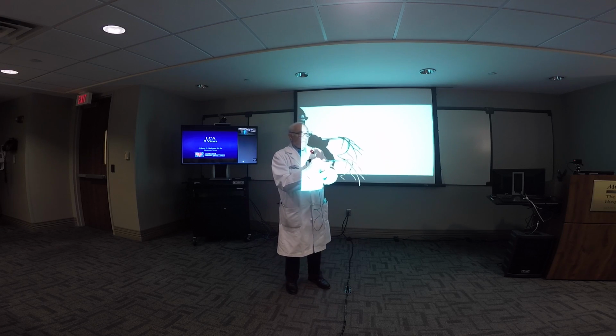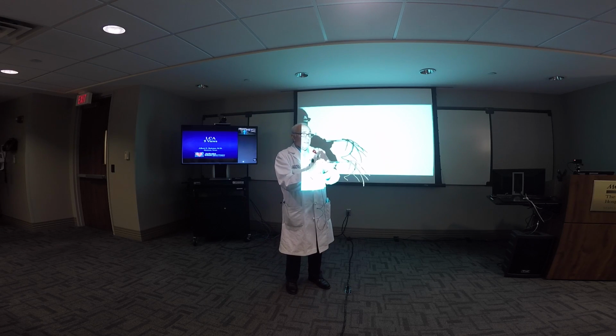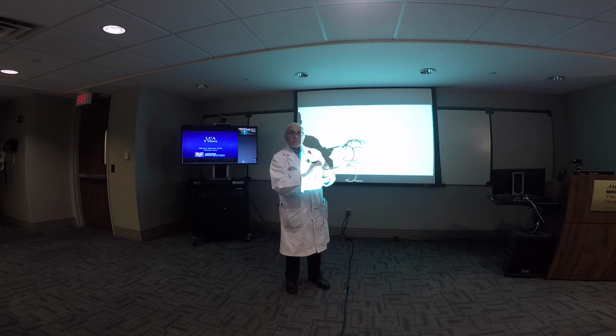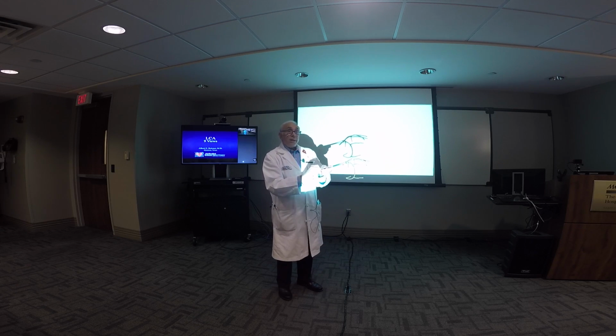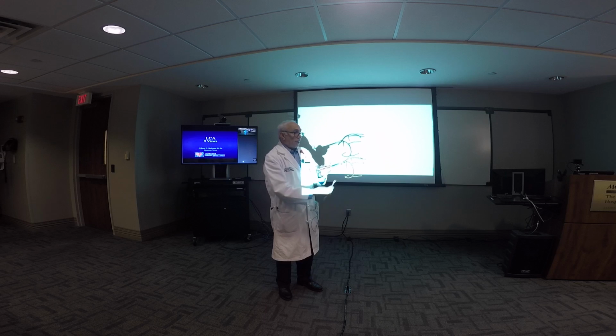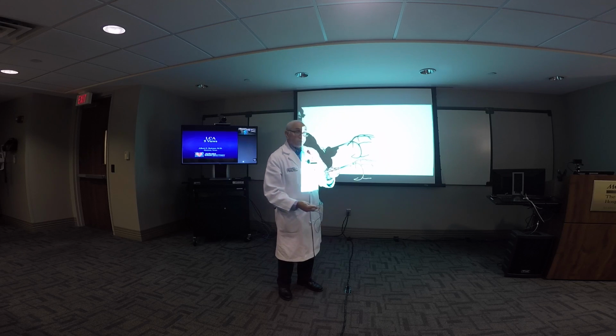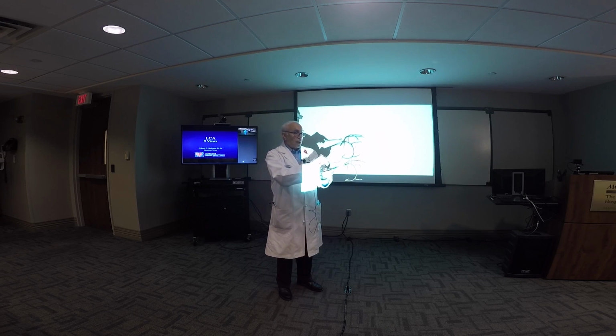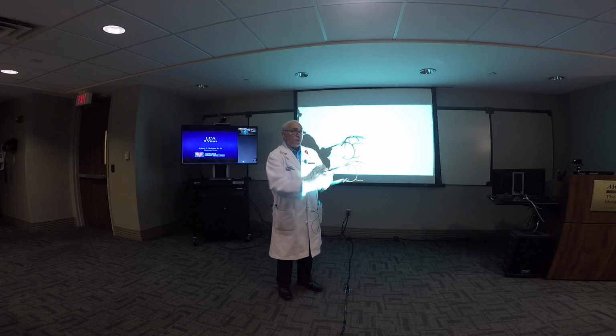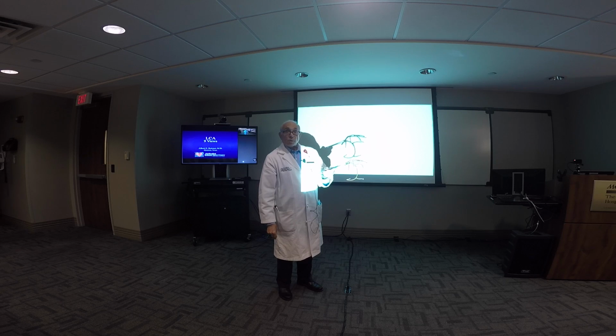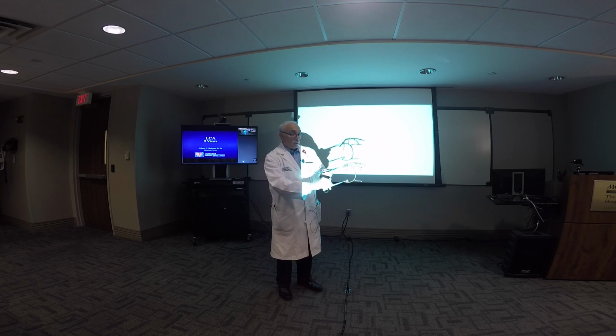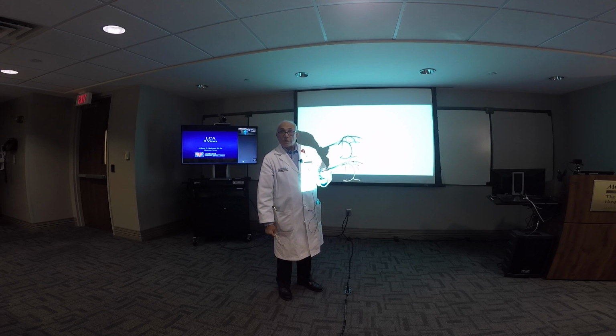So, anatomic view, we bring the image intensifier down, and that brings us like this. So this is the AP caudal view, and it should be a beautiful view, it is, of the circumflex, good view of the marginal branches, good view of the posterolateral branches, and typically a pretty good view of the posterior descending. It's a little foreshortened.